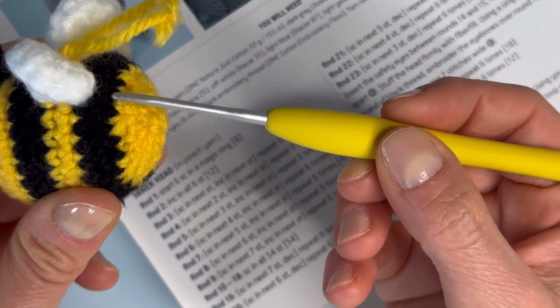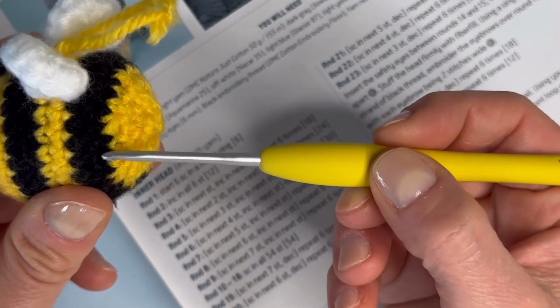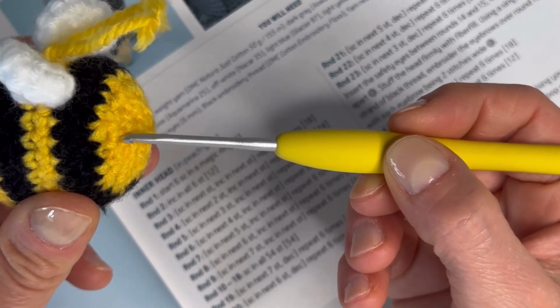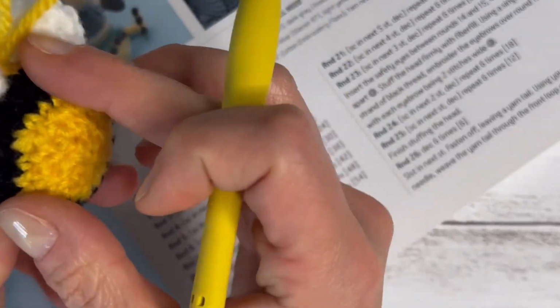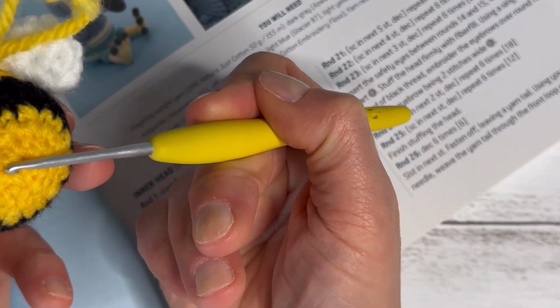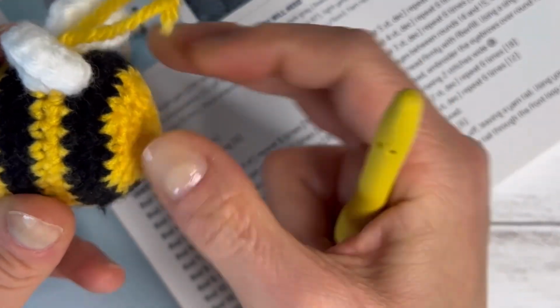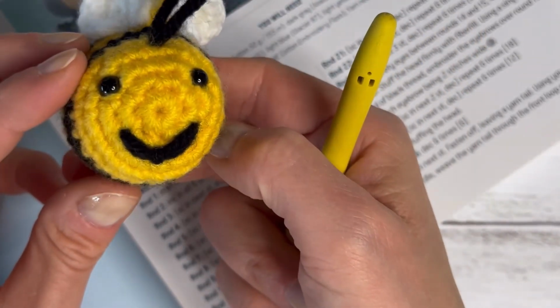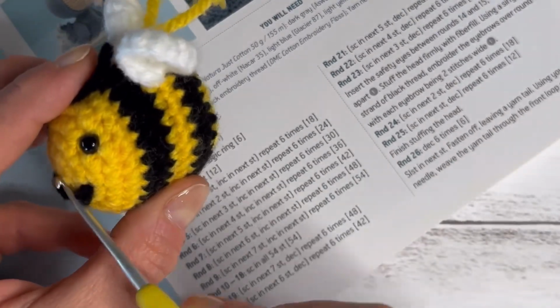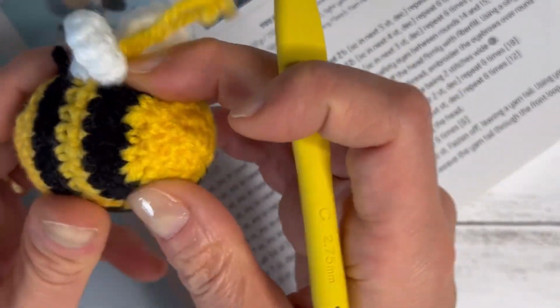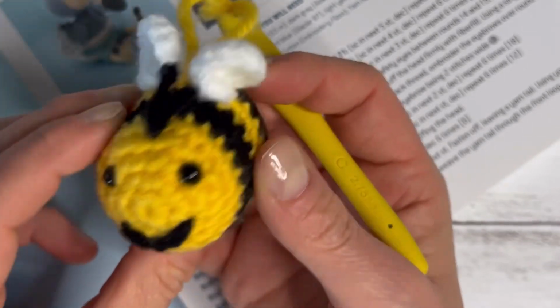And as you can see, from this round onwards, we started with the decreases because it's simply making the circle smaller and smaller, finally coming to the end. So this is how we move along our pattern and along our project to finally give it the shape we are looking for.